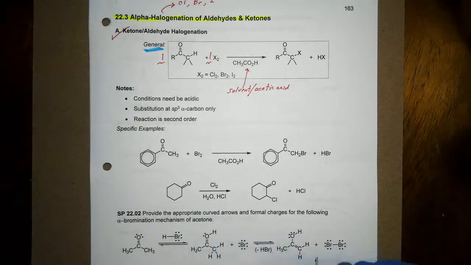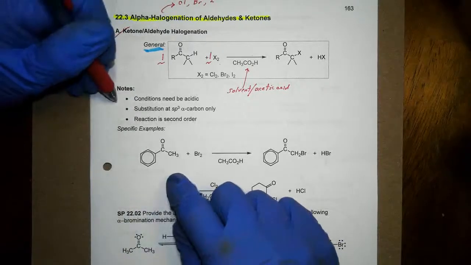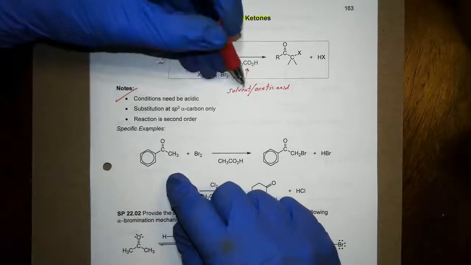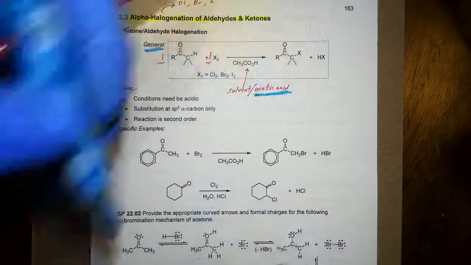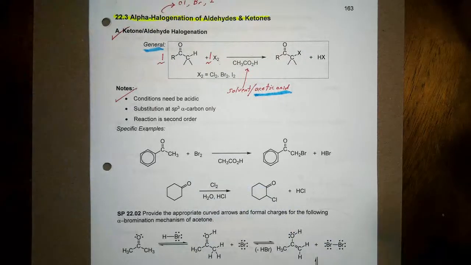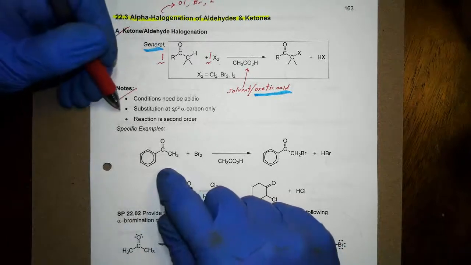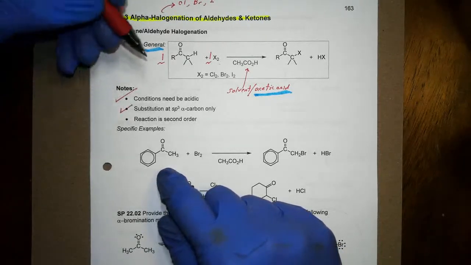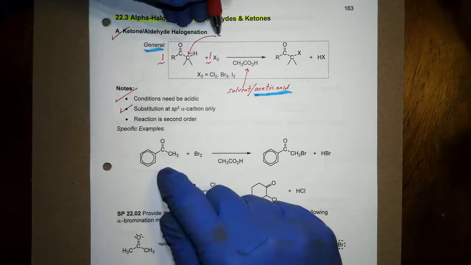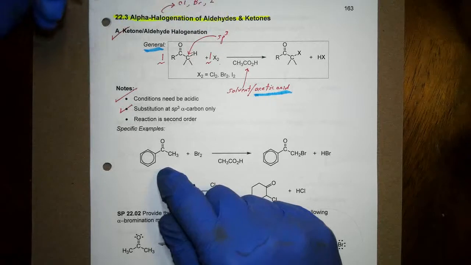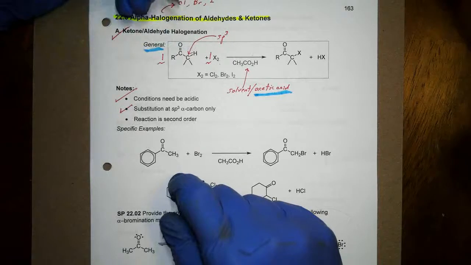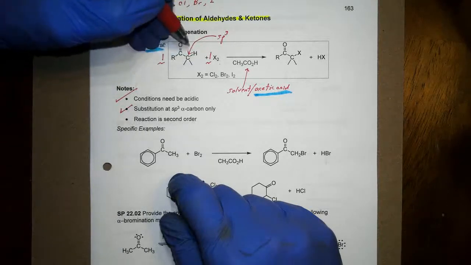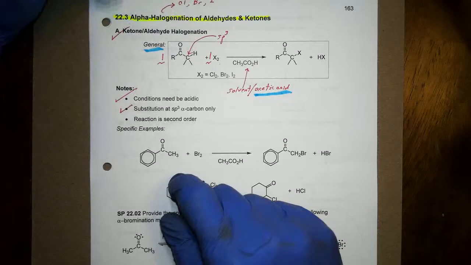So let's go to these bullet points and talk about how this would work. First off, the conditions need to be acidic, and how do you do that? By using acetic acid. Acetic acid here is very inexpensive, lots of things dissolve in it, and it guarantees that your conditions are going to be acidic. But be mindful that the substitution is only going to take place at sp3 carbons. If we go back here and look at that carbon, it's sp3, and you've got to have at least 1 proton there for this to happen. So if this is sp2 or sp, all bets are off. You're not going to replace the hydrogen. It's got to be sp3.